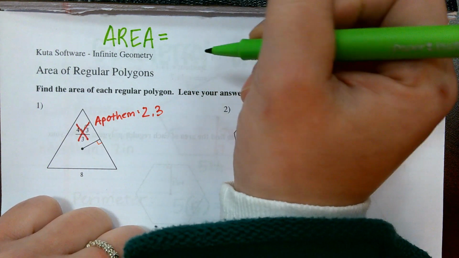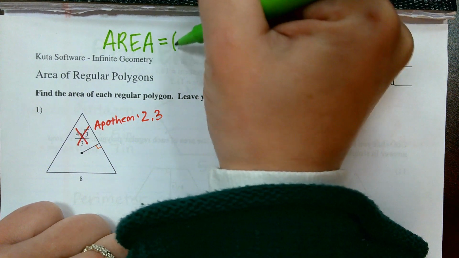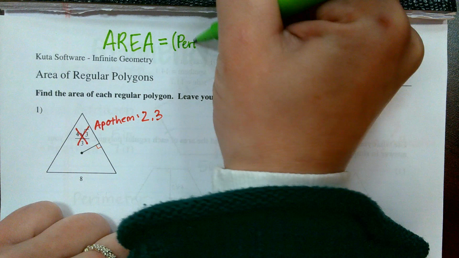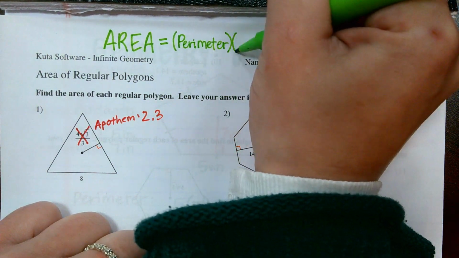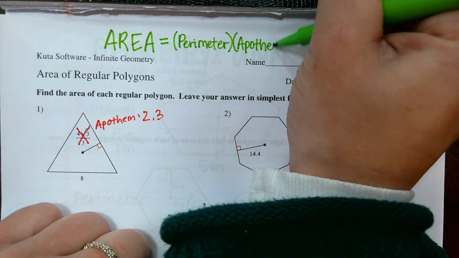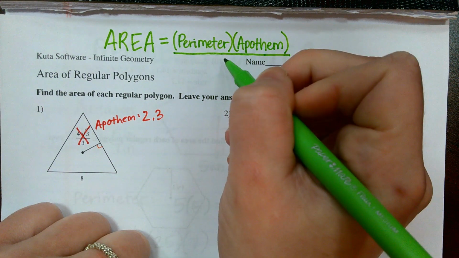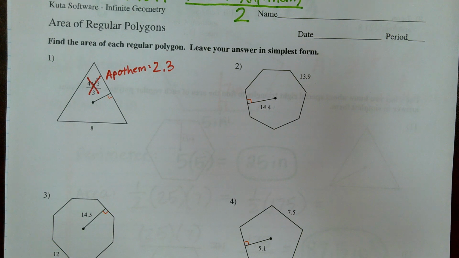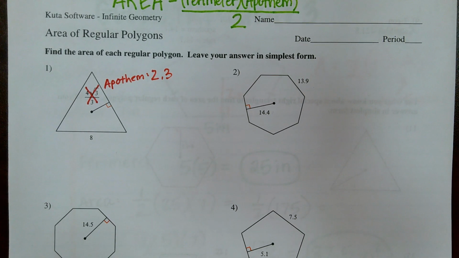I'm going to write it divided by 2 because I feel like that's how we usually do the math anyway. Perimeter times apothem divided by 2. Okay, so number 1, what is your perimeter here?